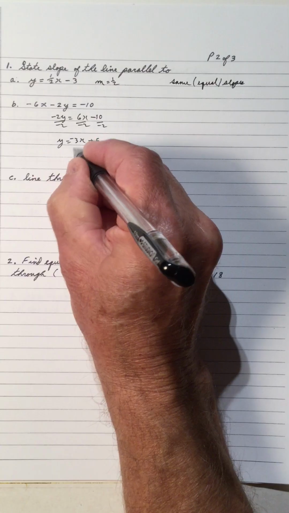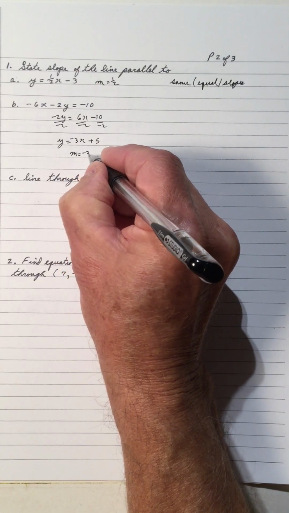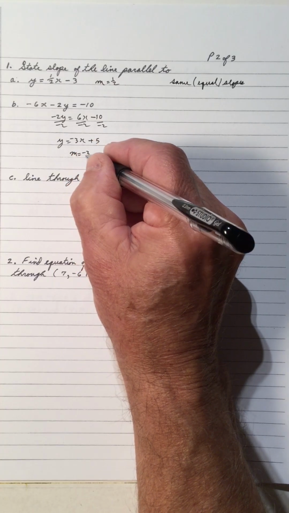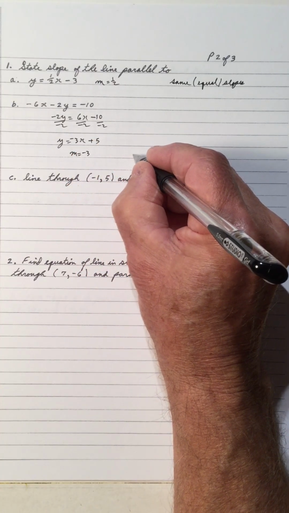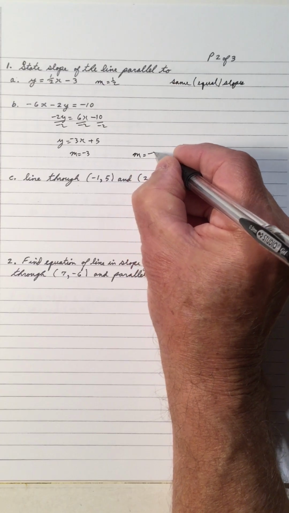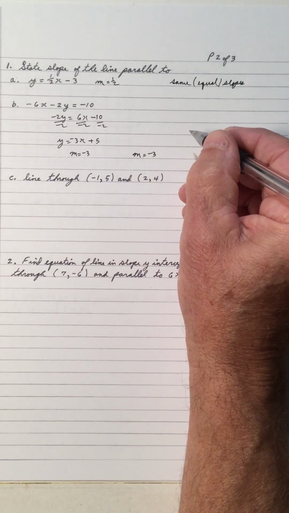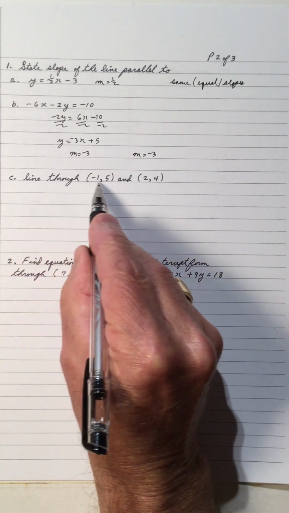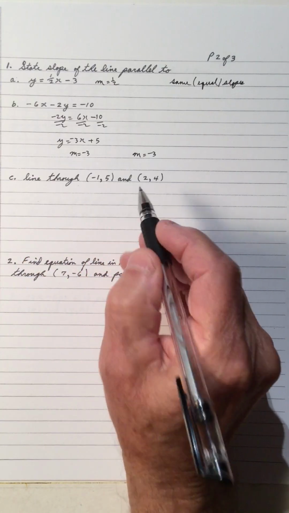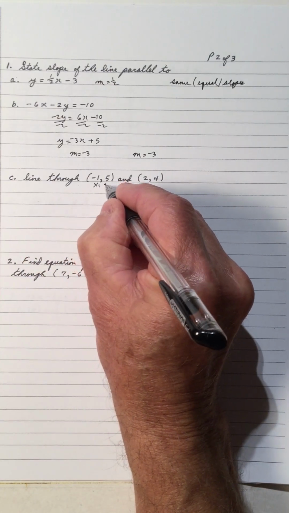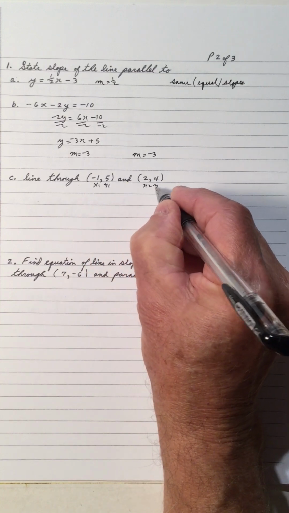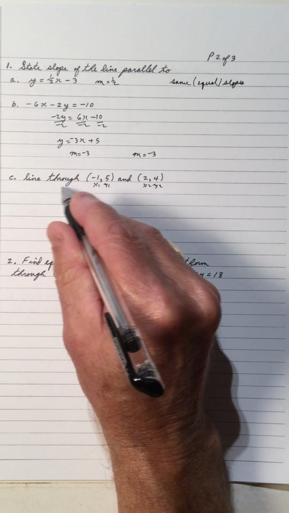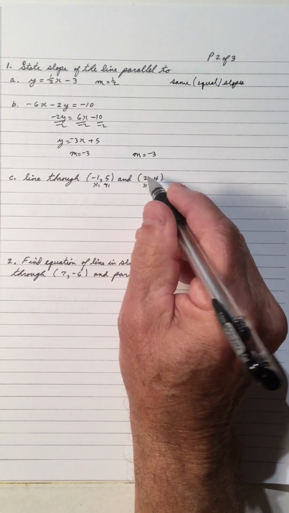Slope of this line is right here, so the slope is negative 1/3. Slope of this line is negative 3, so the parallel line has a slope of negative 3, because parallel lines have equal slopes. So we've got to find the slope of the line through these 2 points. Let's call this one x1, y1, x2, y2. So we find the slope of this line. The parallel line to the line through this will have the same slope.